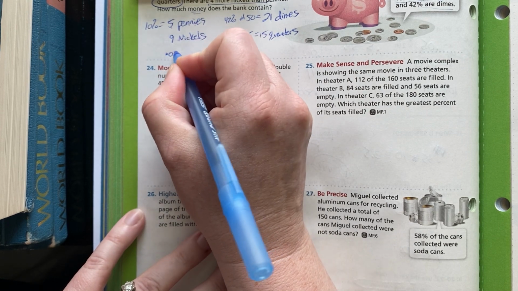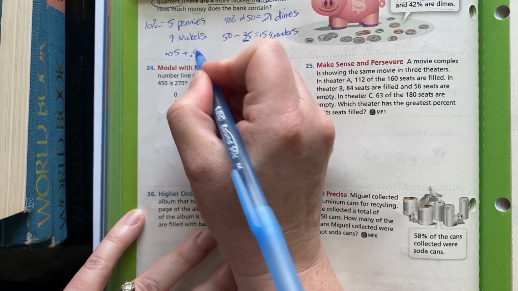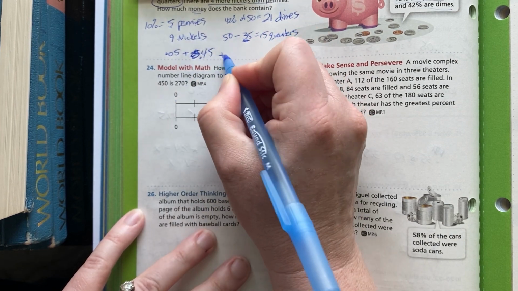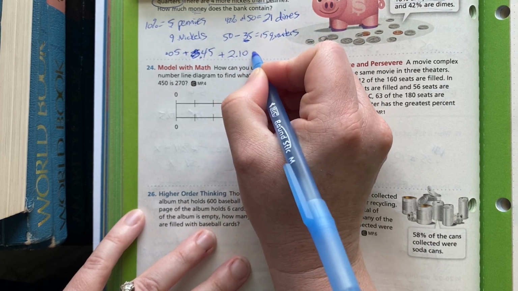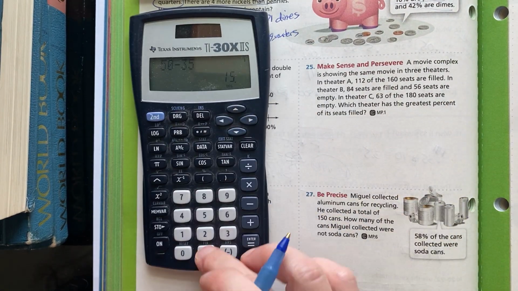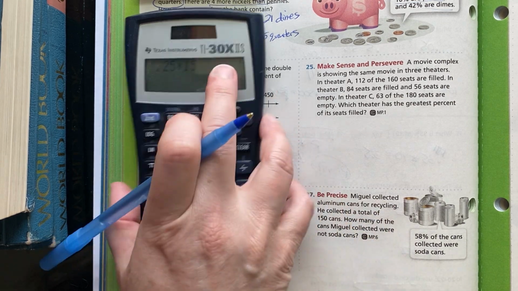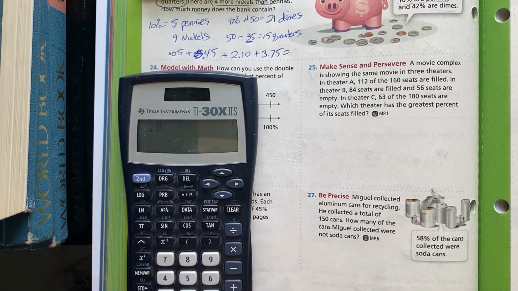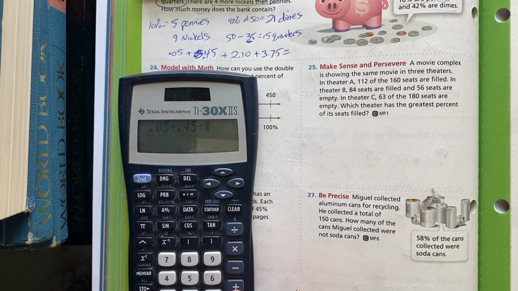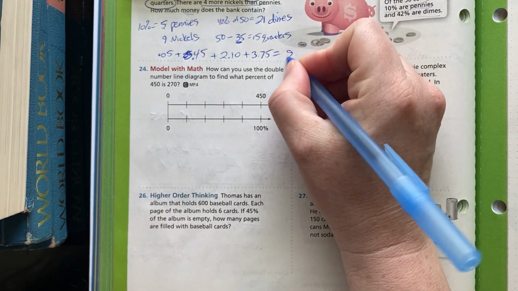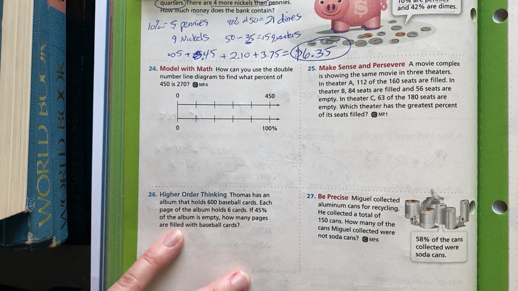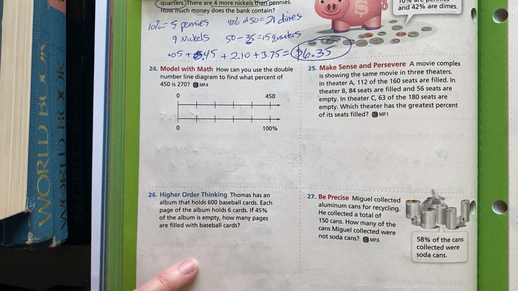So 5 pennies is 5 cents. 9 nickels is not 90 cents. It's 45 cents. Plus 21 dimes, which is $2.10, plus, oh boy, 15 quarters is 25 cents times 15, $3.75. Now I have my calculator. I am going to add 5 cents plus 45 cents plus $2.10 plus $3.75. $6.35. Woo! That is a tough question. I love it. And it's really kind of great math and working with money.